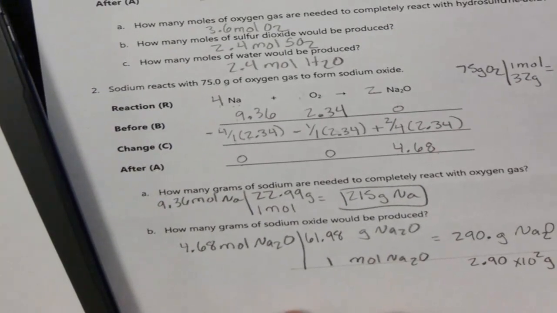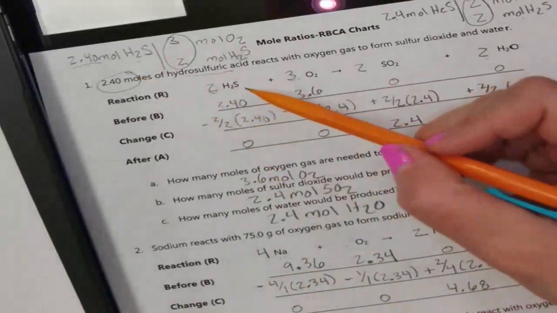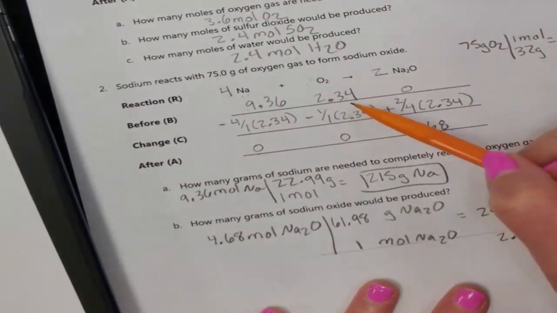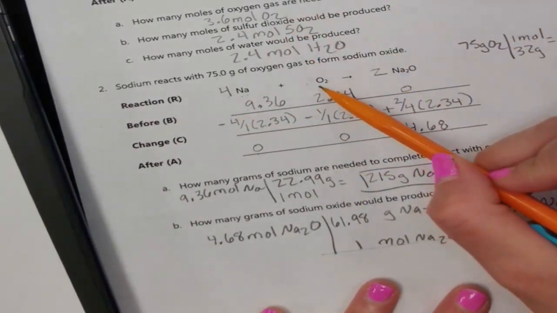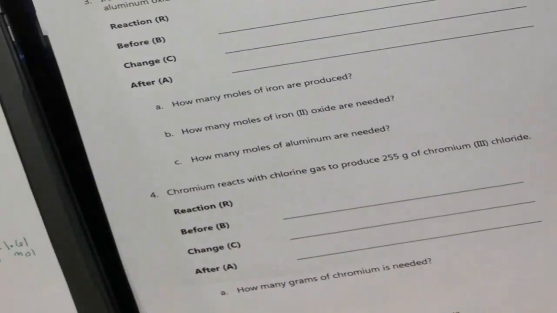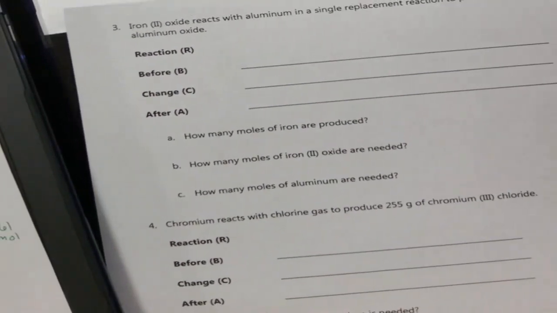All right, so what do we notice about part 2 versus number 1? Number 1, I was given hydrosulfuric acid. Number 2, I was given oxygen. You can start anywhere and go anywhere. All right, so with these equations, we can start and go anywhere that we are provided. Let's do 2 more examples.